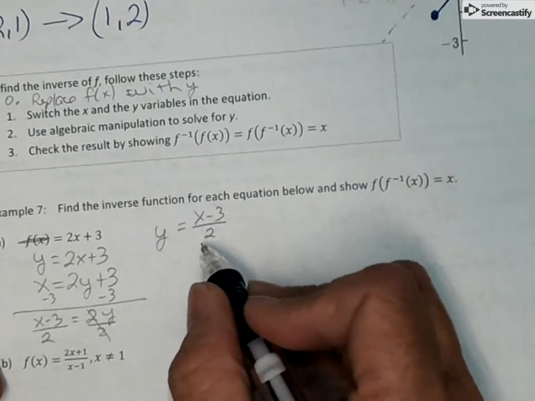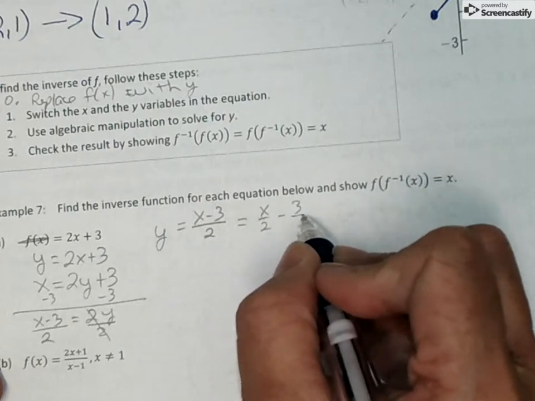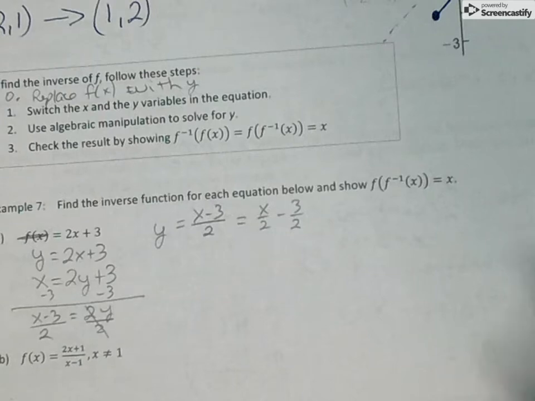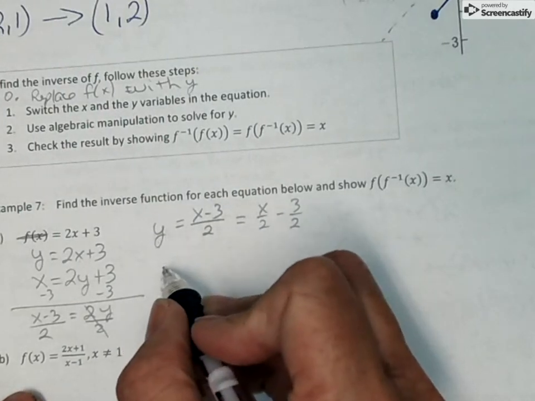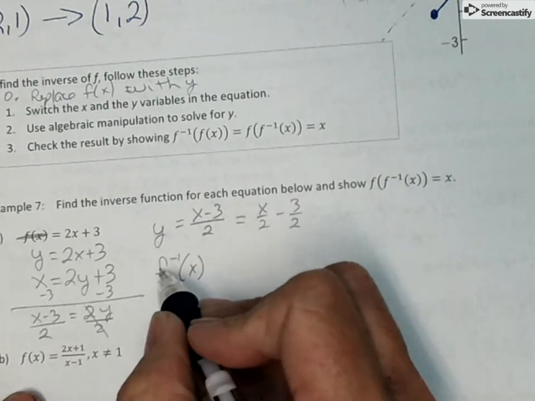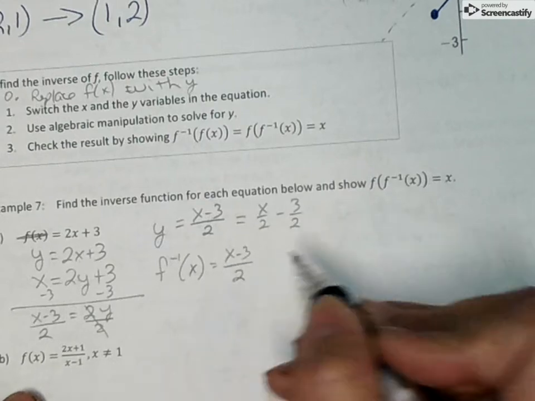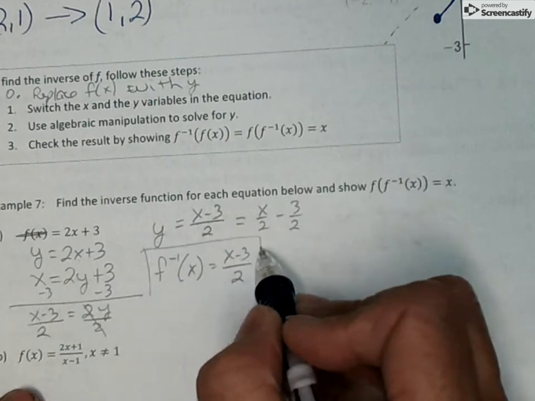We can write it like this; this is the same as x over 2 minus 3 over 2. Both of these are equivalent and equally good. To designate that this is the inverse, or what I think is the inverse, I'm going to replace the y with my inverse notation. So f inverse of x is equal to x minus 3 over 2. So there is what I think the inverse is.